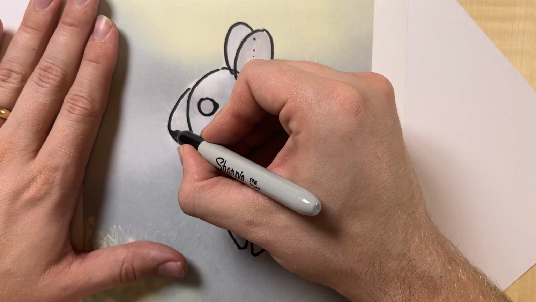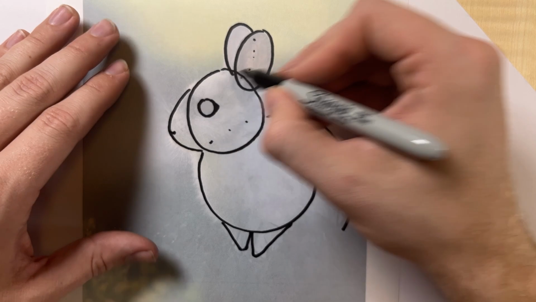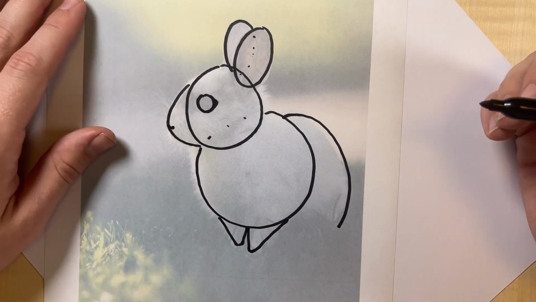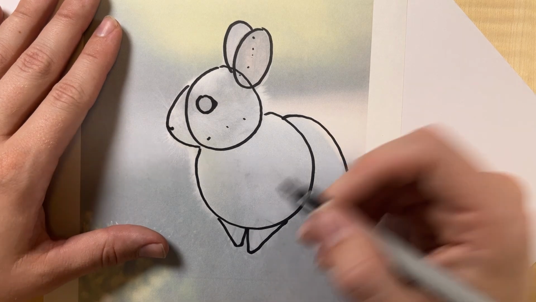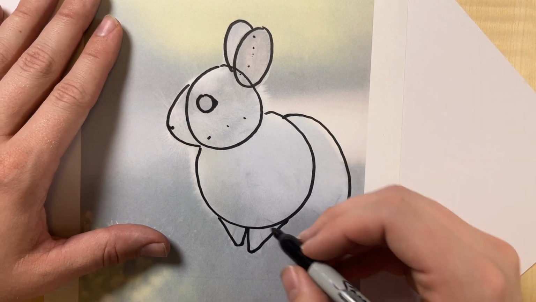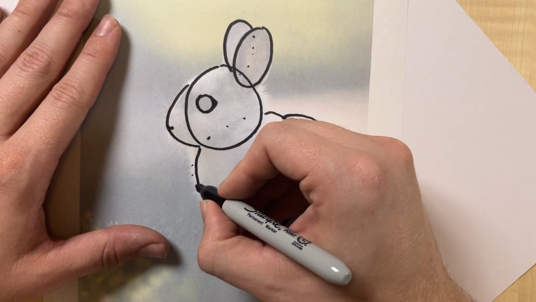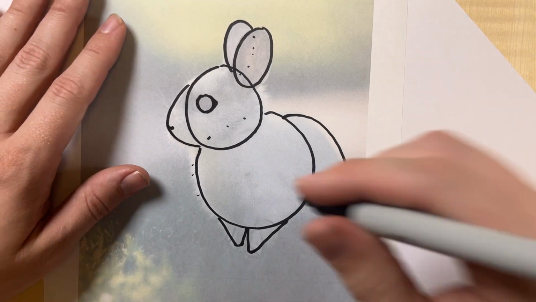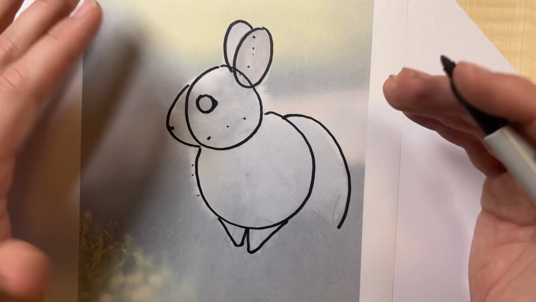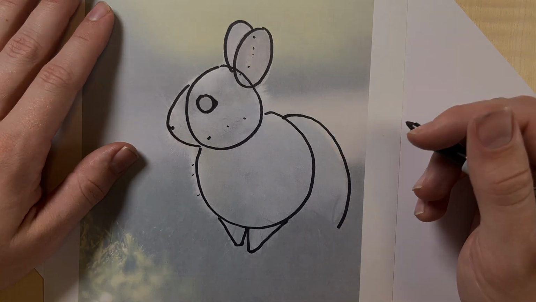He has his nose. And I erase the lines I don't need, and I have a rabbit just with the most simple shapes, circles, ovals, a couple triangles, and I can fill in all the rest, add some hair, connect the lines, add the grass in there. But I have my subject because of the shapes that I was using.